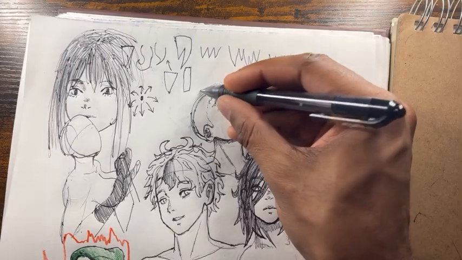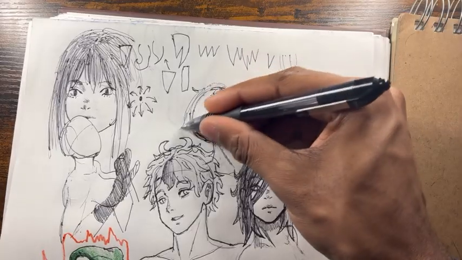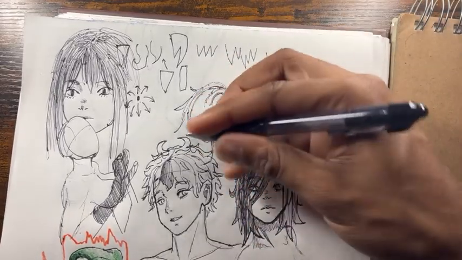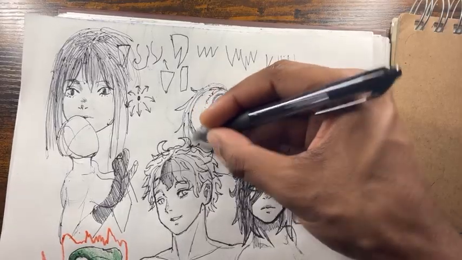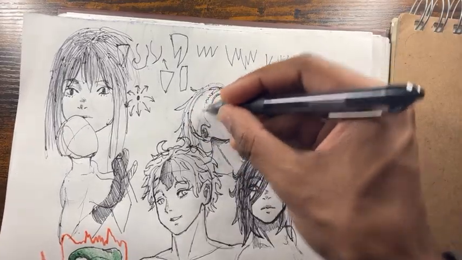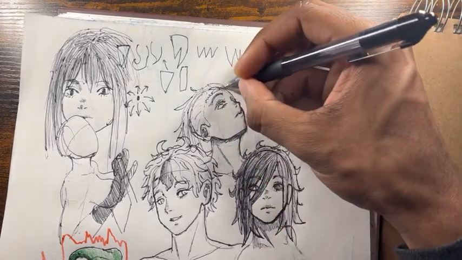Because the character is leaning backwards and the hair is coming back. You can't really see this one, but look at how I'm drawing these triangles, these sharp shapes. And I'm making sure they're coming from the hairline, so everything is going to connect back to the hairline.